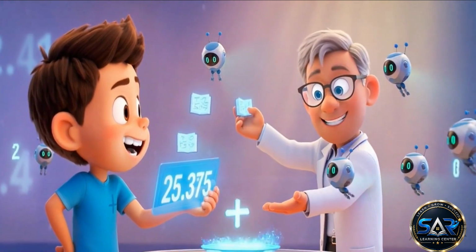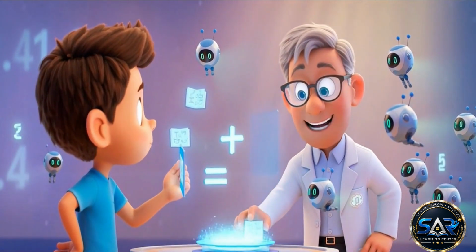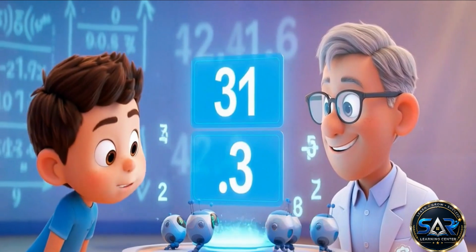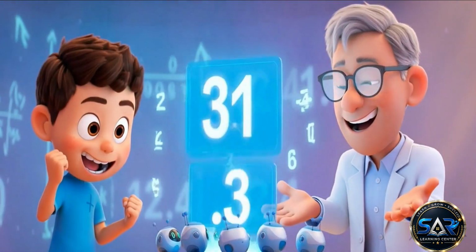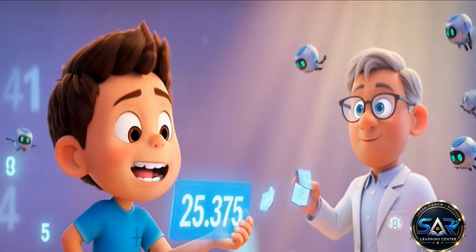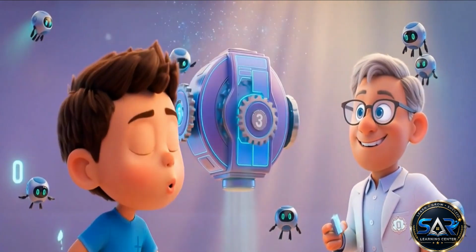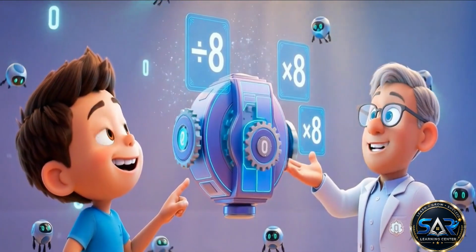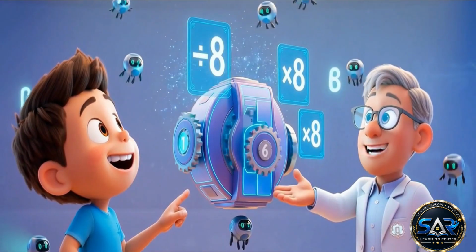Now combine both parts. 25.375 in decimal becomes 31.3 in octal. So decimal point numbers can become octal too! Yes! Divide by 8 for the integer part and multiply by 8 for the fraction part.